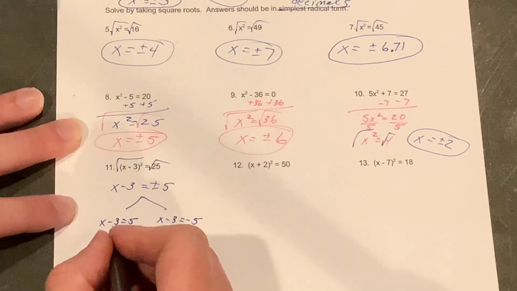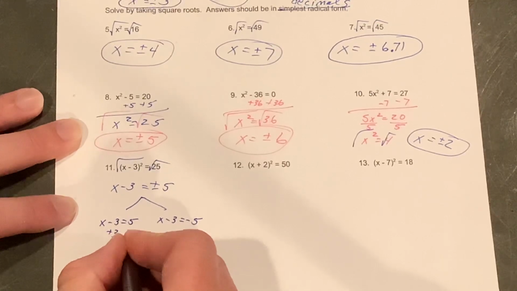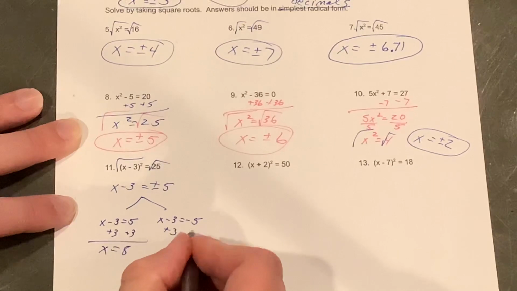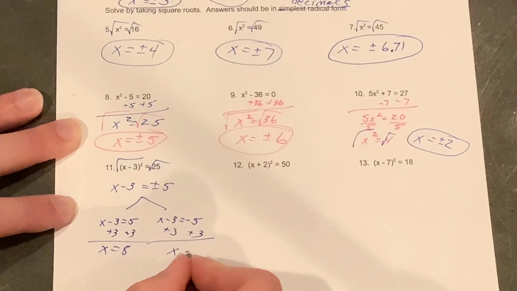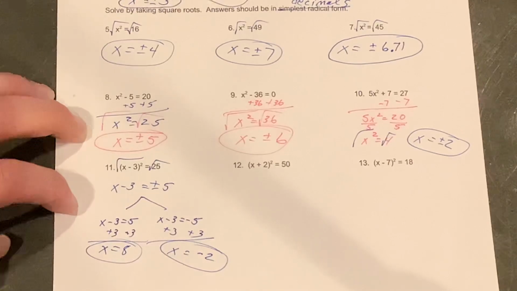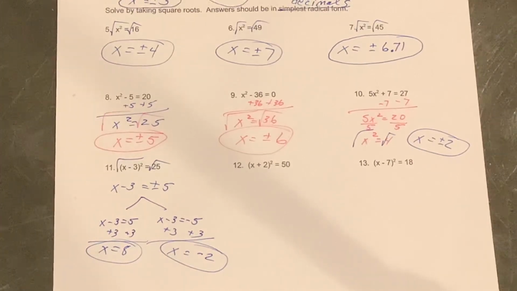So I've just taken this plus or minus 5 and done one equation with the 5 and one equation with the negative 5. So then I add 3 here, and I get x equals 8. Add 3 here, and I get x equals negative 2. So 2 answers, one positive 8 and the other one negative 2. So 2 answers, just like all the other ones have, but these answers are no longer opposites of each other, and that's what's going to happen anytime you have that parenthesis.